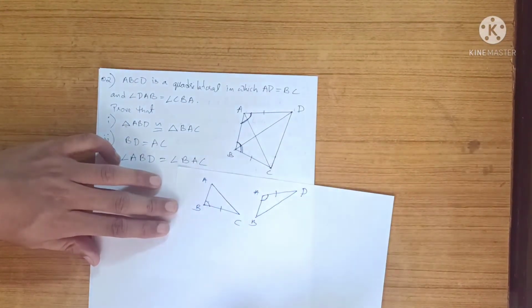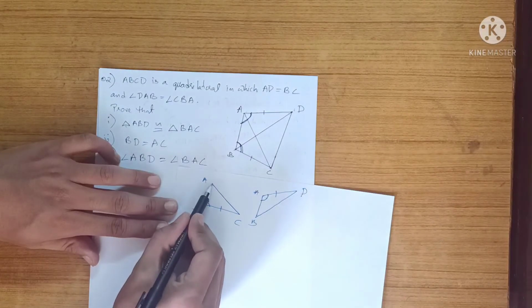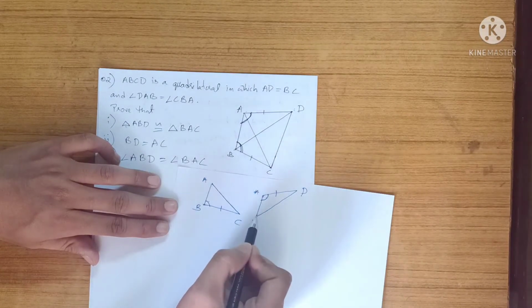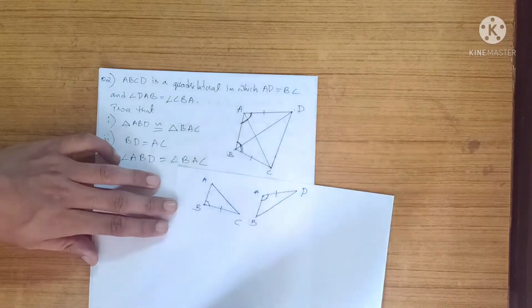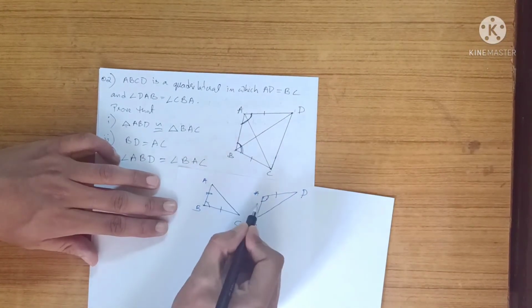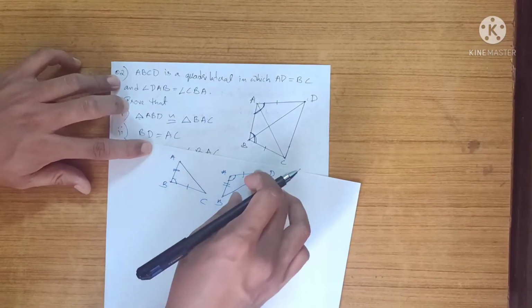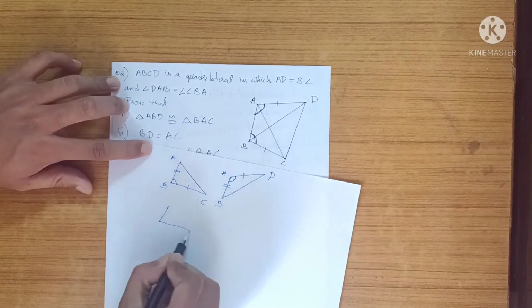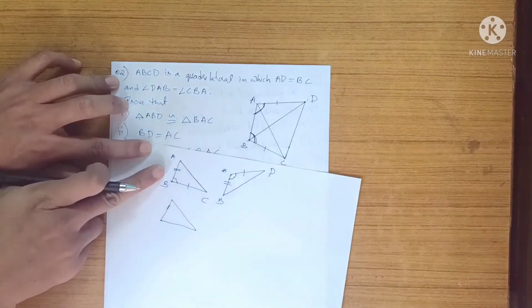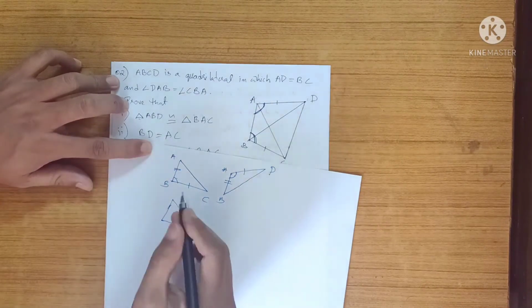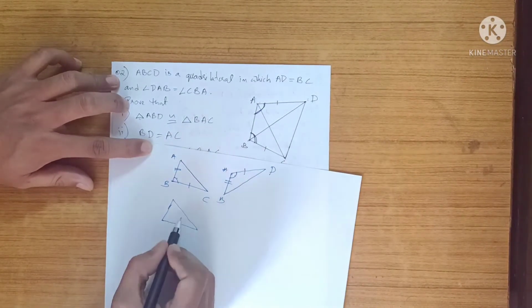What will it be? We have already done it in the previous one. If you look closely, you can see AB here. AB is being shared between the two triangles, so AB will be equal to AB. Now I'm going to flip this around and write it here with the same direction as this, so that we will not get confused while naming it.